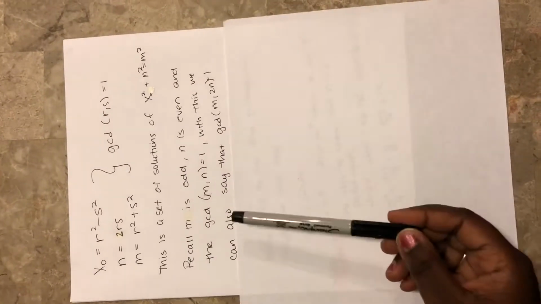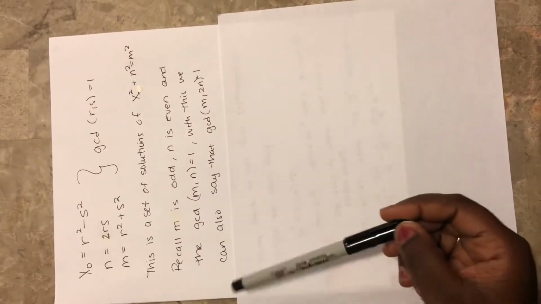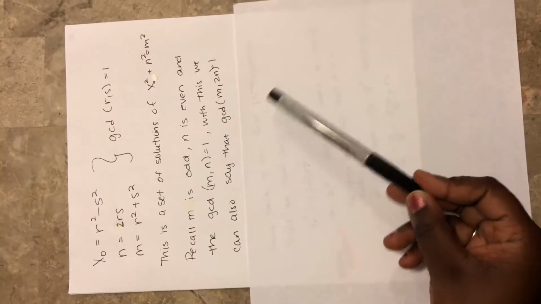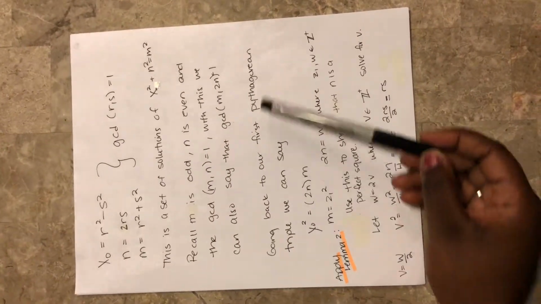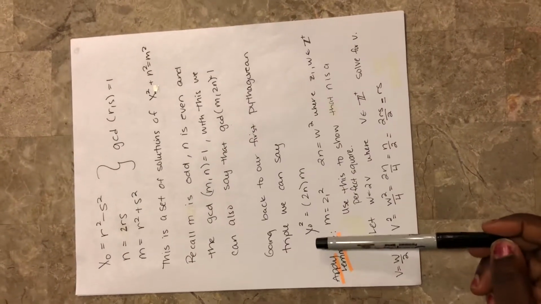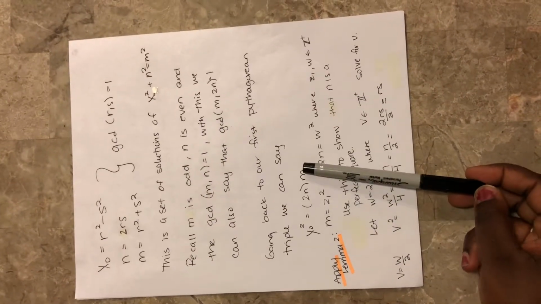Now recall, according to our theorem, m is odd and n is even, and the GCD between m and n is 1. So with this information, we can also say that the GCD of m and 2n is equal to 1, because keep in mind that n is even. Okay. Going back to our first Pythagorean triple, we can plug in our y sub 0, which was equal to 2mn.